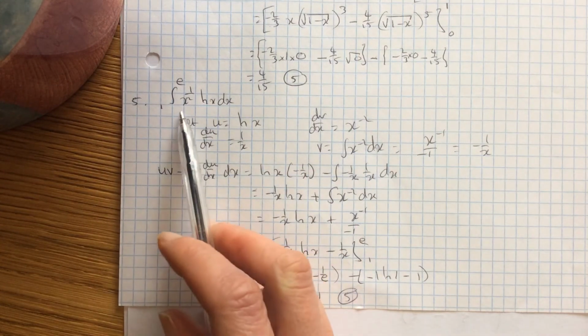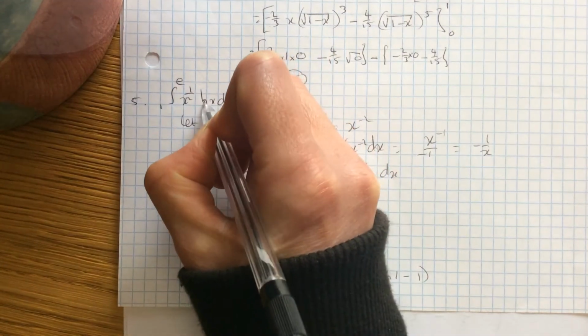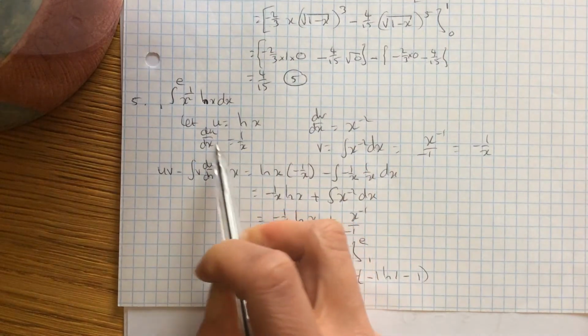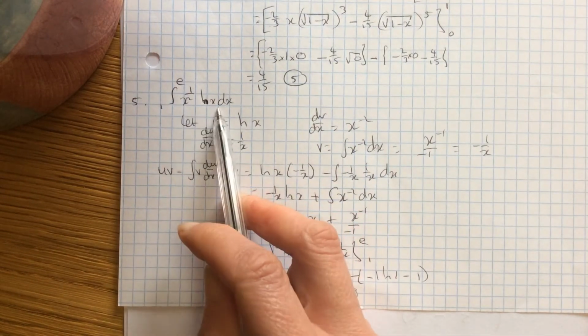This one here. Okay, we're trying to integrate a log. At this stage, I hope some alarm bells are going off and that you realise you can't integrate a log straight off. So you have to use integration by parts.